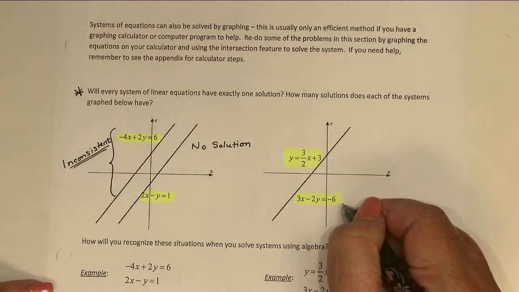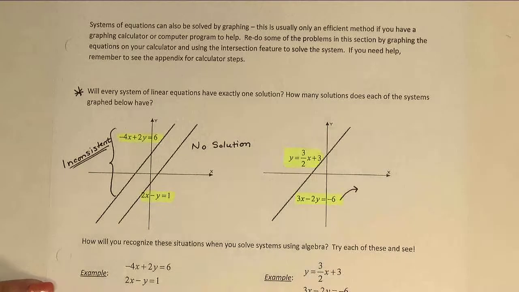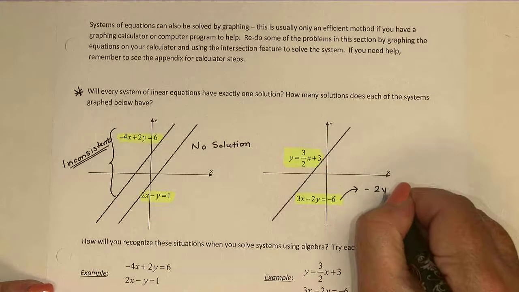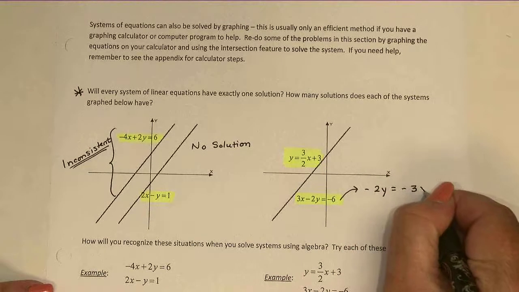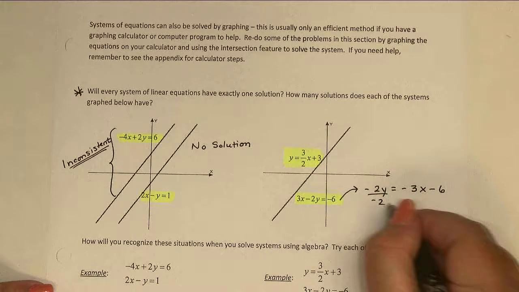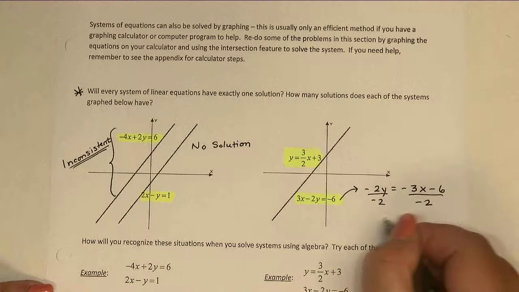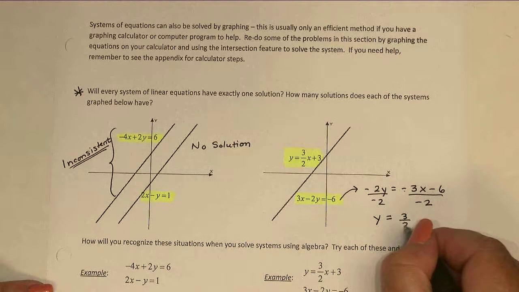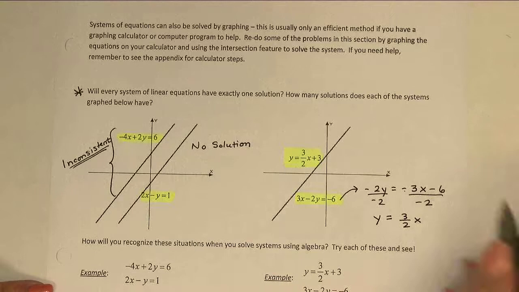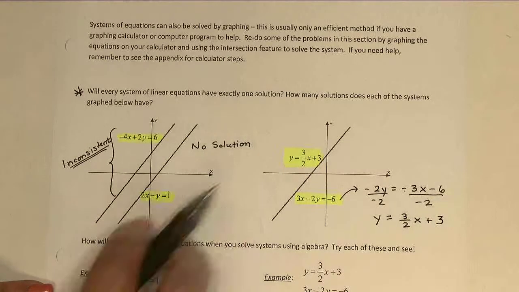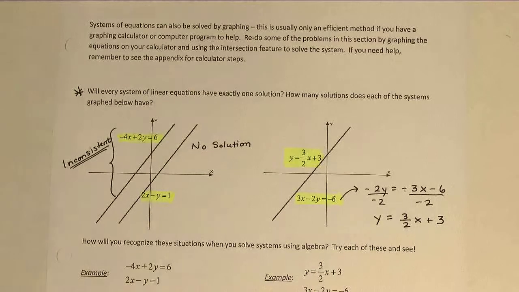If we take just a moment and do the algebra to solve the second equation for y, I would start by subtracting 3x, and then we divide by negative 2. So I end up with negative divided by negative is positive 3 halves x. And again, negative divided by negative is plus 3, which is exactly the other equation.